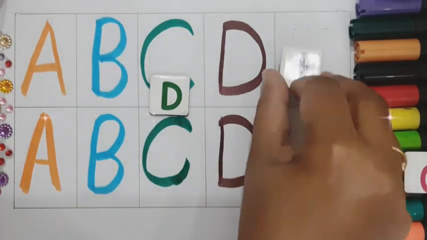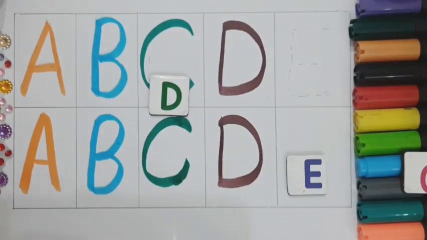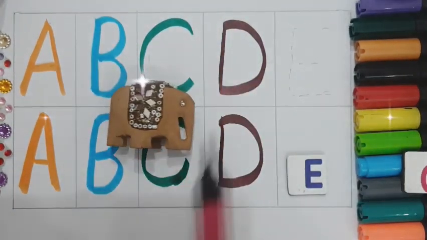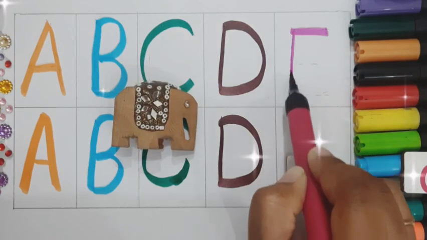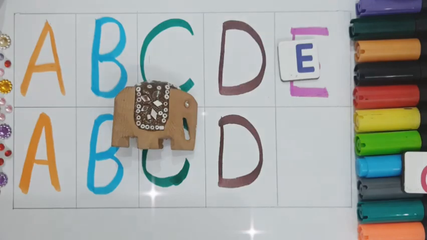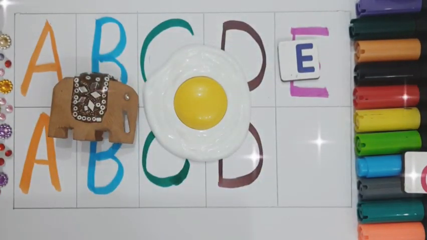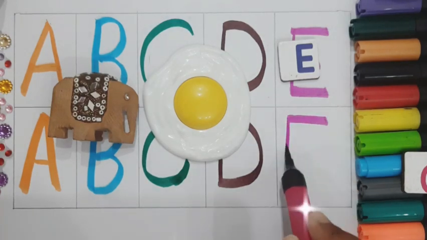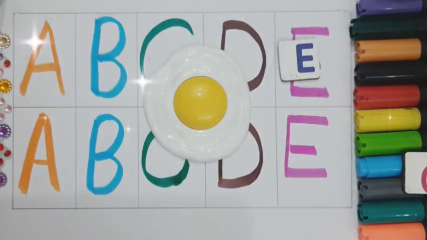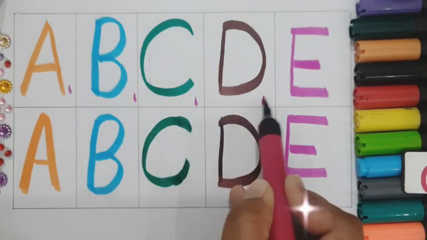Capital E, capital E for elephant, E for elephant. Pink color. E for egg, E for egg, E. Pink color, capital E for egg. A, B, C, D, E.